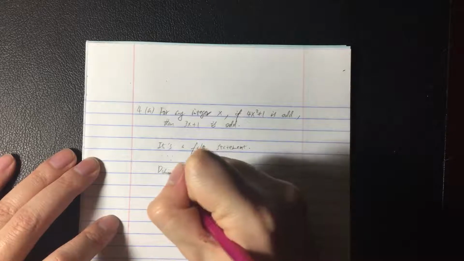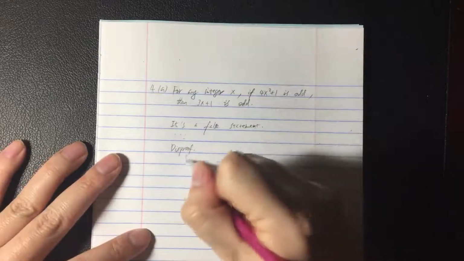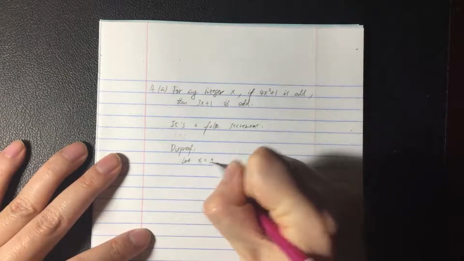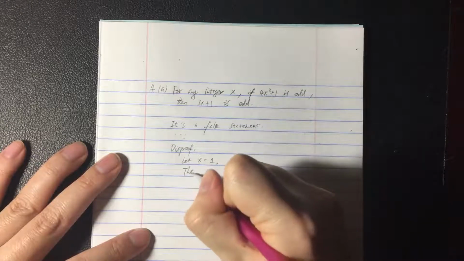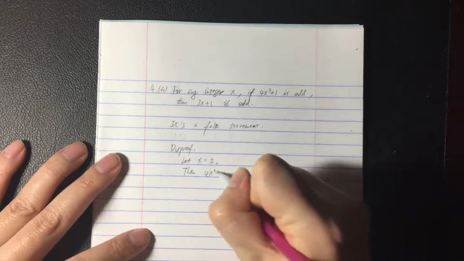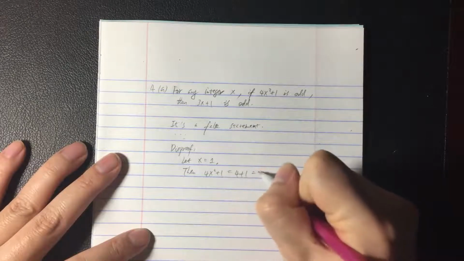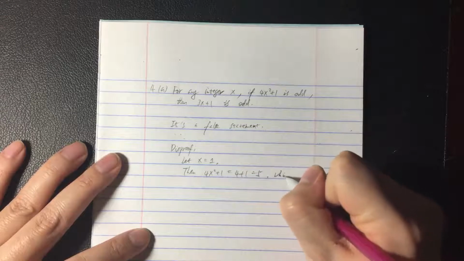Let's disprove it. Let x equal 1. Then 4x squared plus 1 equals 4 plus 1, which is equal to 5, which is odd.